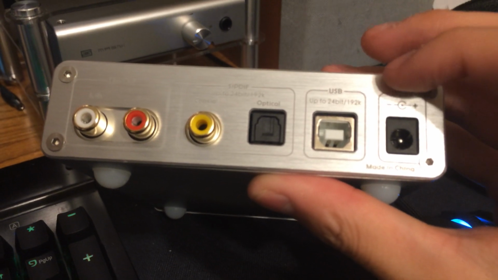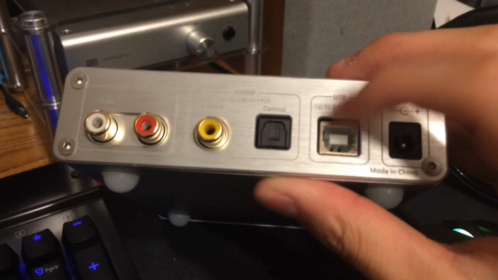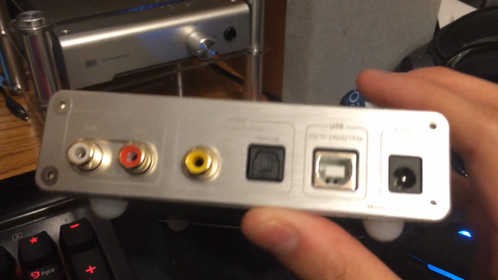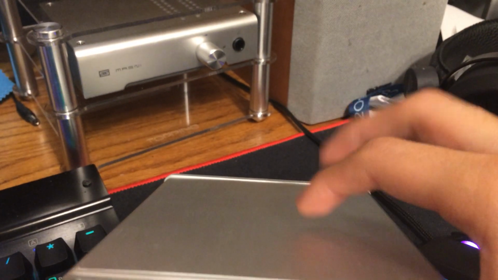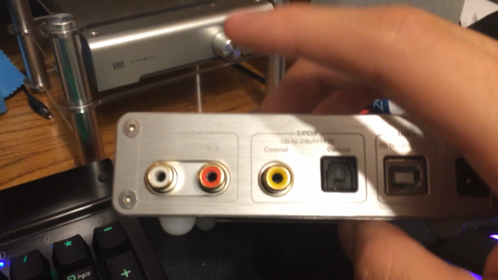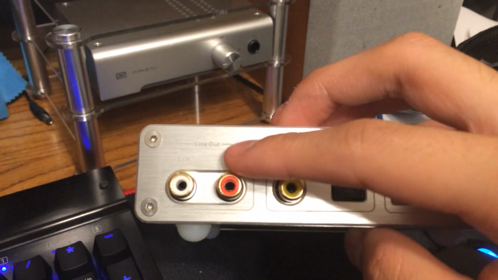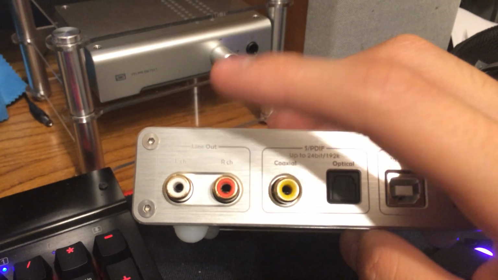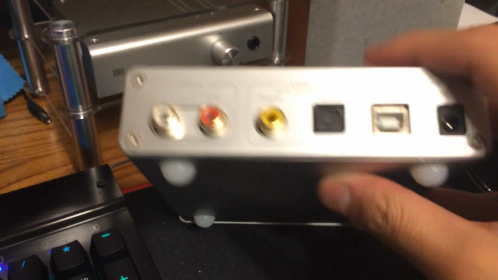This is power, by the way, DC, direct current. So anyways, you plug in your USB from your computer into here. Digital files go in, it converts it into analog, it comes out. Output is RCA. Right channel is for the right RCA, left channel is for the left RCA.